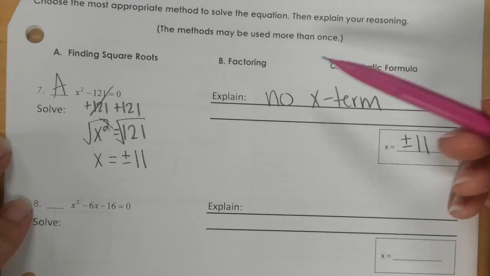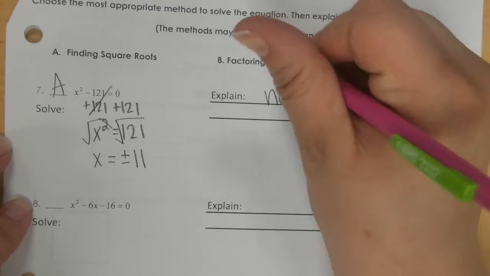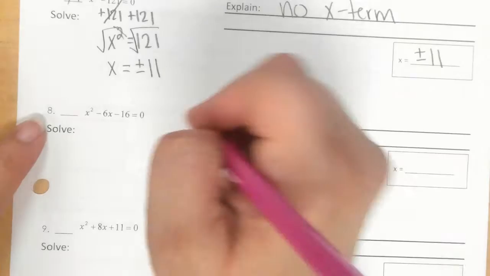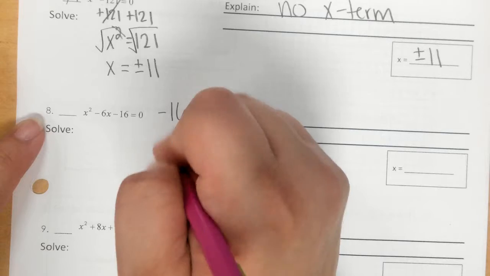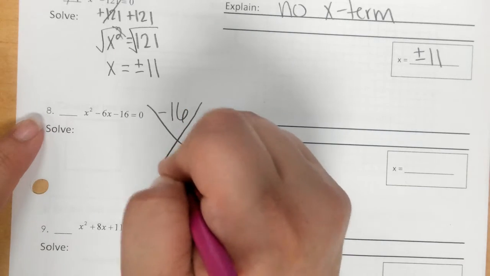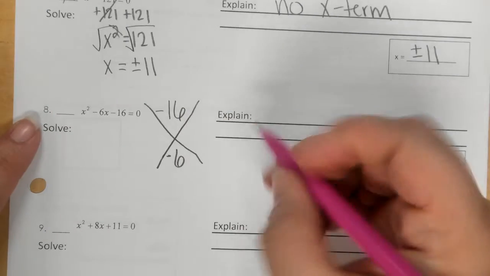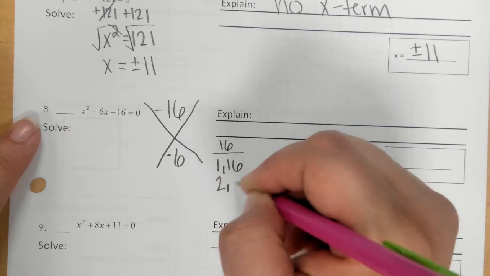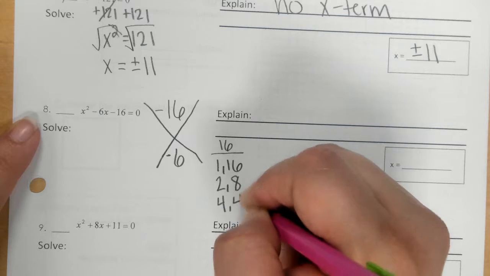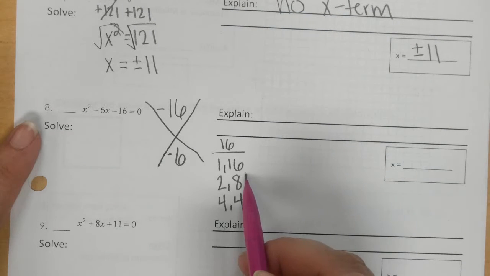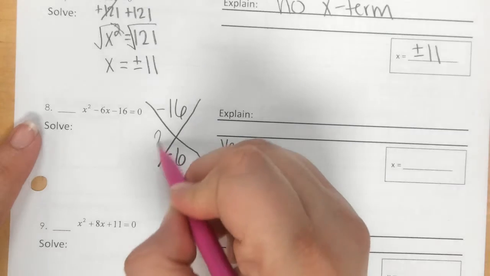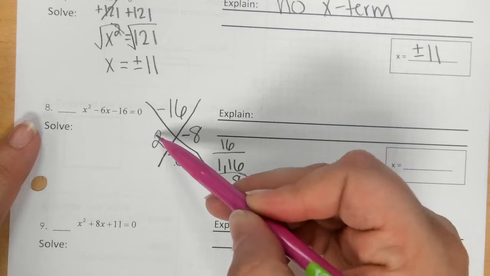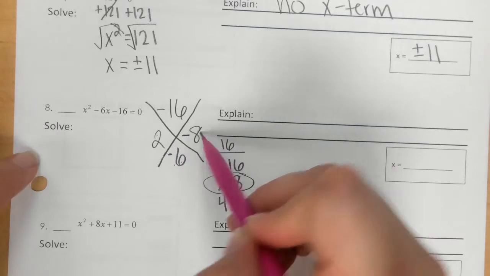Now we move on to B, factoring. To factor, you need to try the x factor to see if it works. So in number 8, we have negative 16, and we want to know if we can reach negative 6. So if you look at your pink factor sheet, we have 16, 1 and 16, 2 and 8, 4 and 4. The only pair that can make negative 6 would be 2 and 8, where 8 is negative, because this side has to match signs if you use the smallest number here, biggest number here.